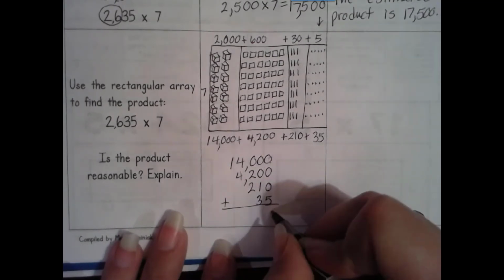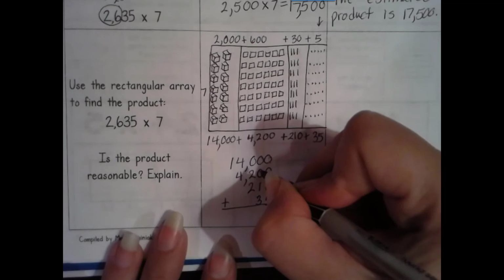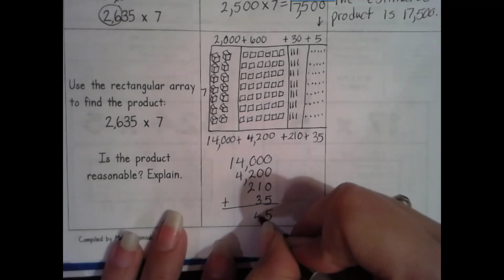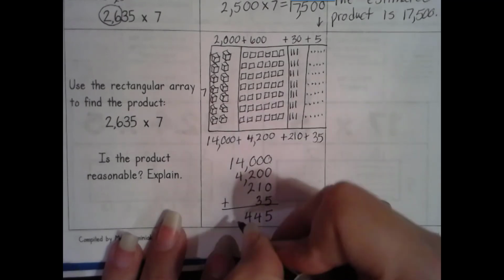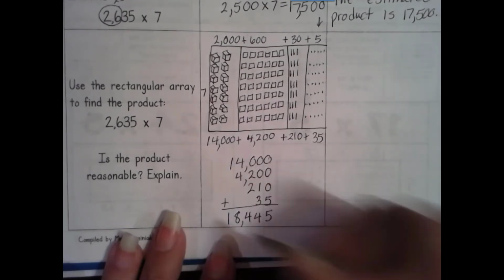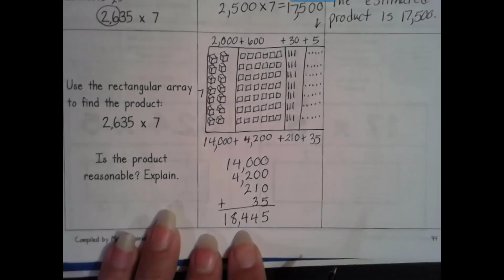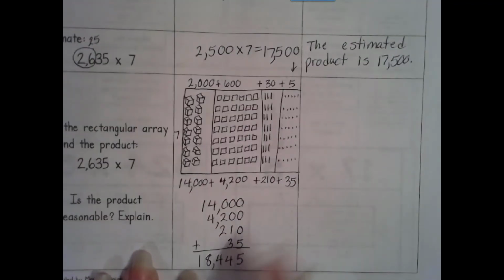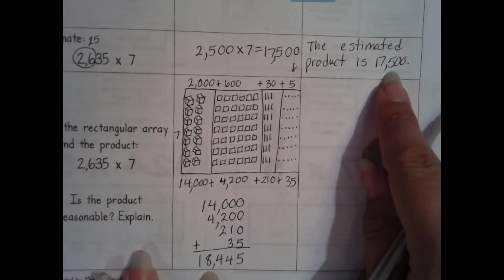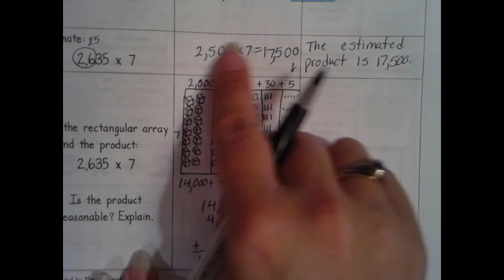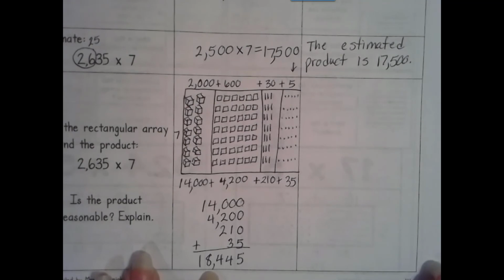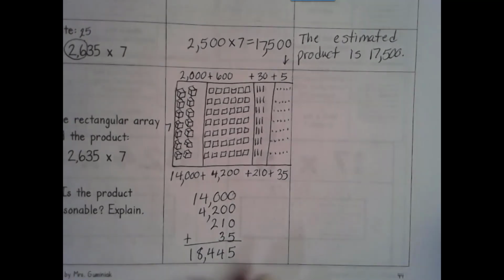0 plus 0 plus 0 plus 5. 0 plus 0 plus 1 plus 3. 0 plus 2 plus 2. 4 plus 4. And then 1. So I have 18,445. Is that close to 17,500? Yes, it is. And I knew it was going to be higher because I had to go down for my rounding. So it is reasonable.